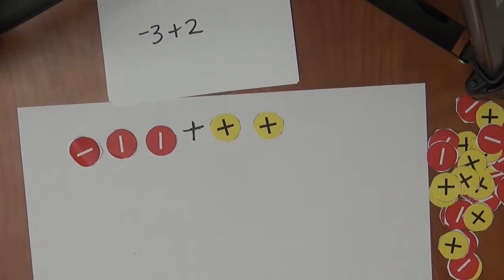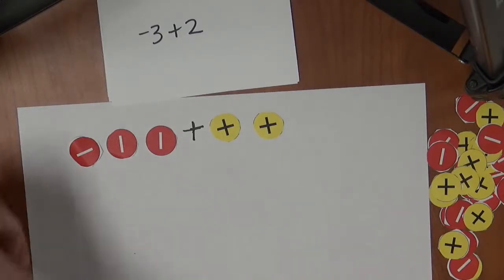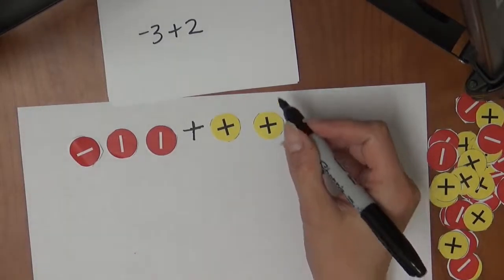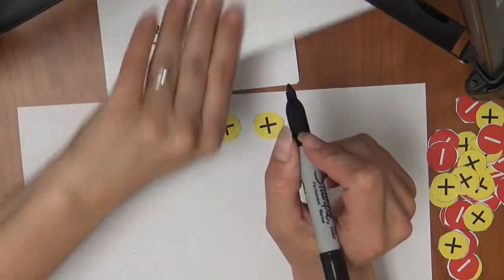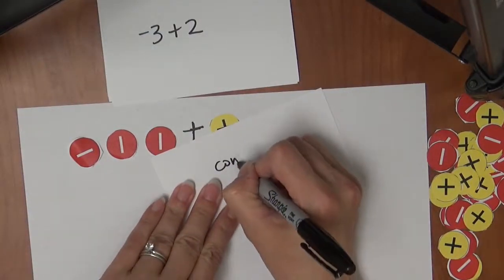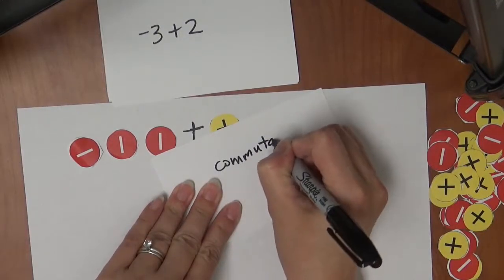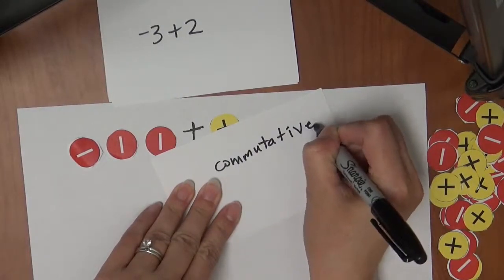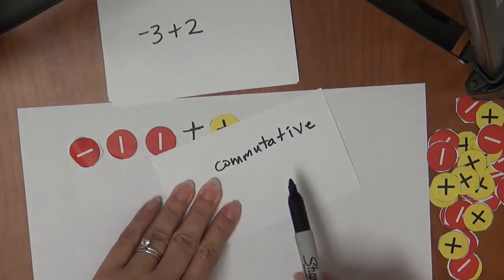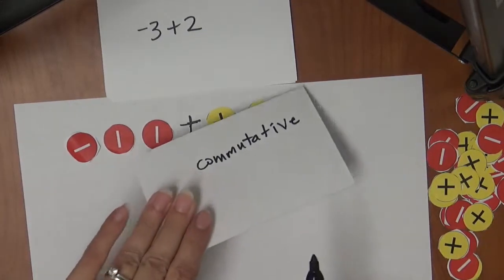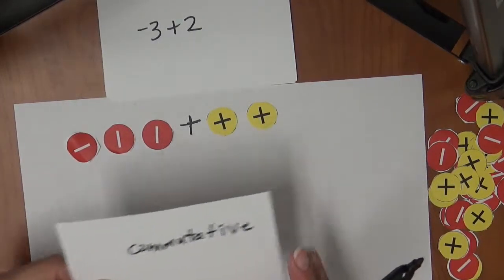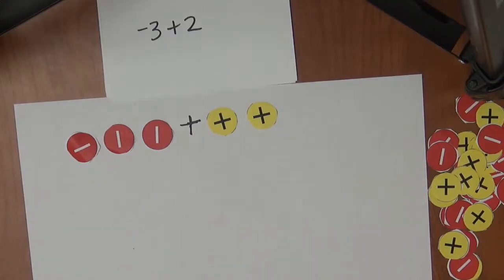We have a property of addition that states that addition is commutative. Commutative, let me write that word down for you. Commutative means I can rearrange it. We have a commutative property of addition, and that means that I can rearrange these in any way that I want to, but it's still the same thing. It doesn't change anything. So I could rearrange these if I wanted.